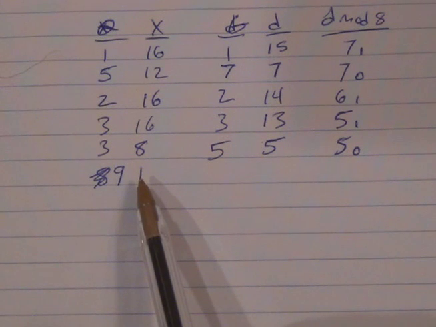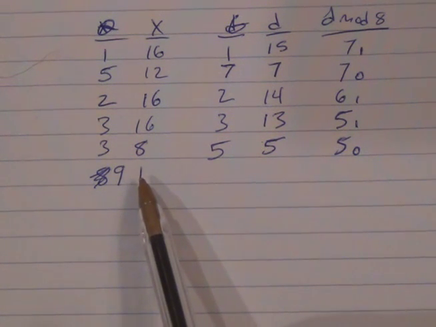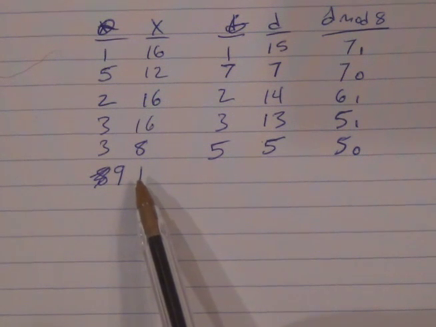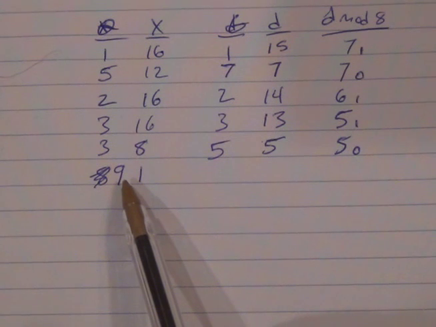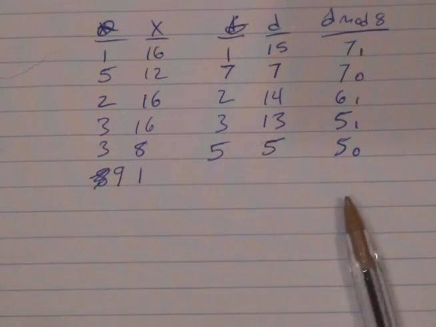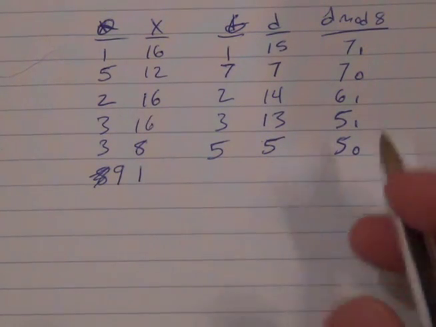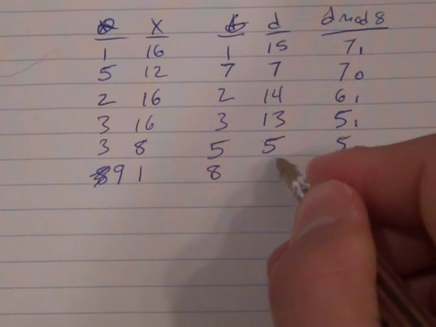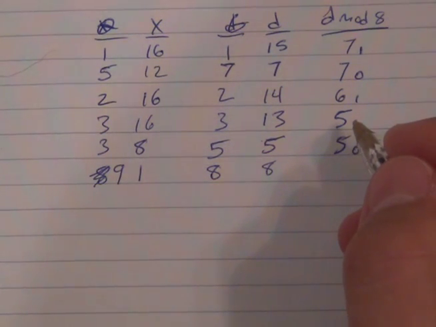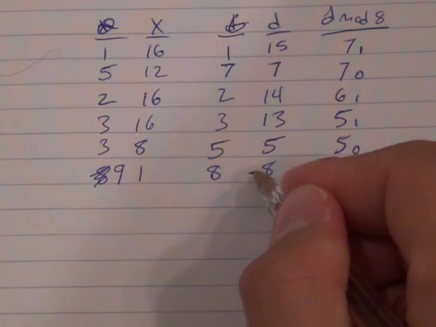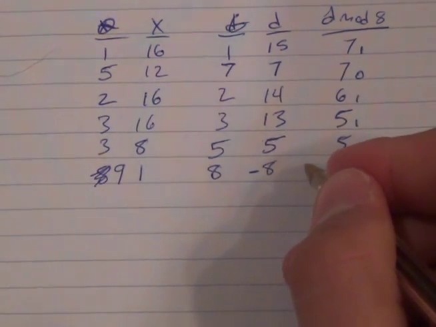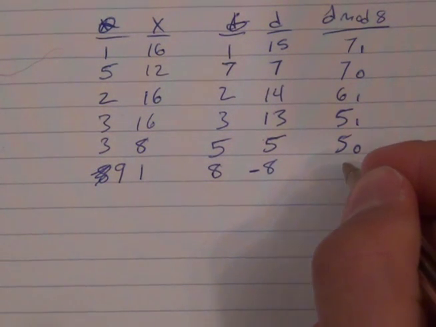If he were to move to the right, it would take him 8 blocks to reach us. But if he were to move left, 16, 15, 14, 13, 12, 11, 10, 9. It would also be 8 blocks. So this should be 8. The distance obviously is 8. Or we could actually put -8 here because he's on the other side.